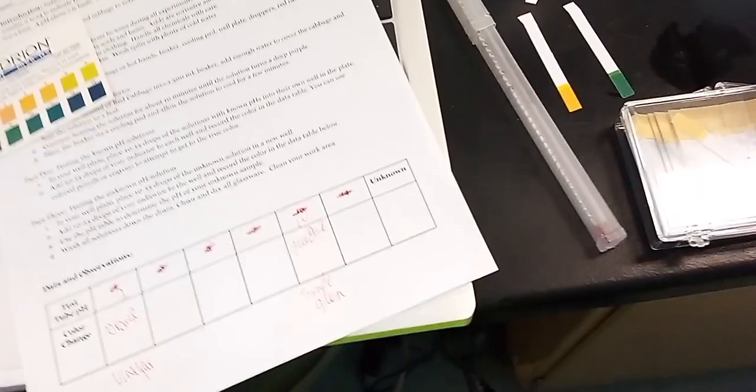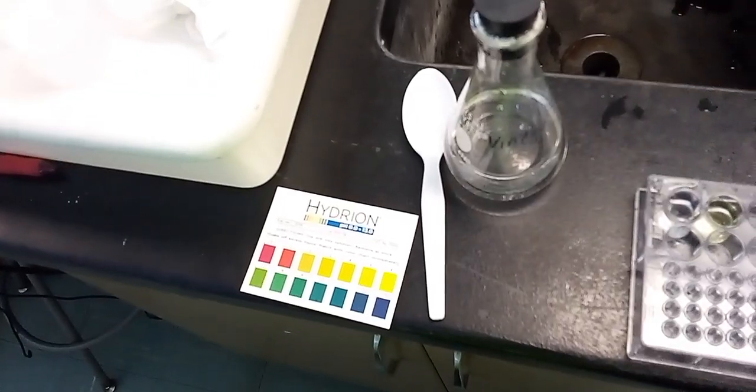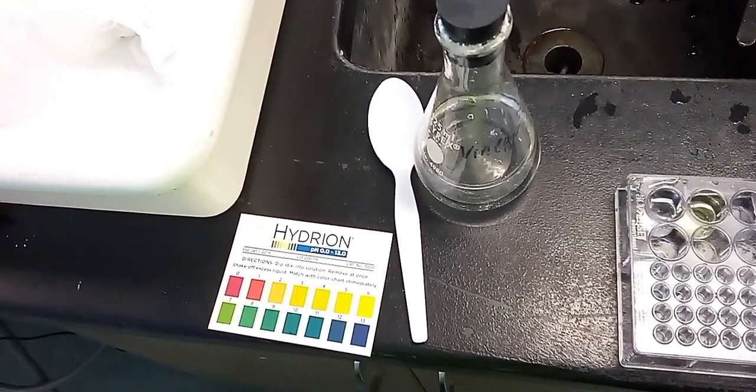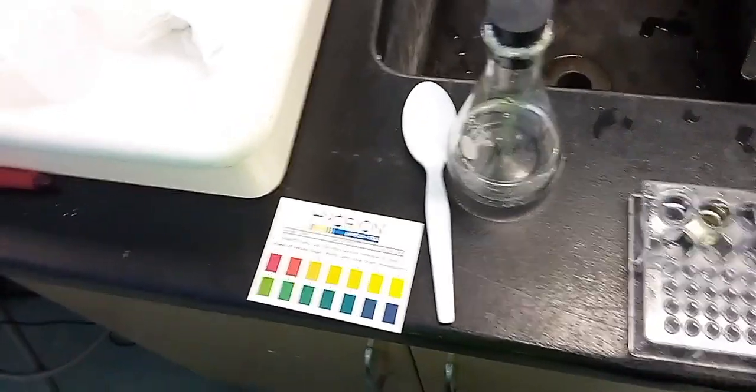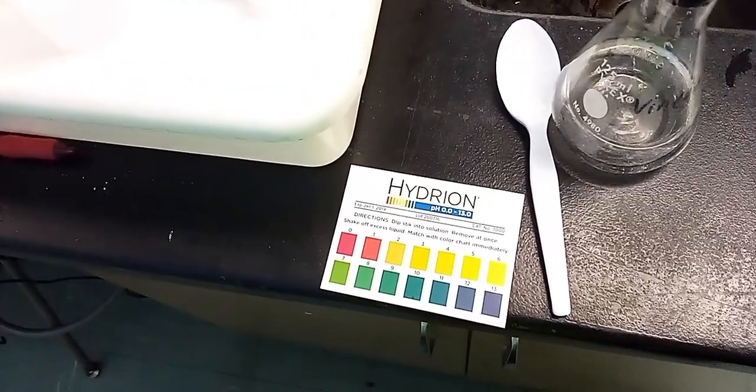Now I'm going to take a little bit of sodium hydroxide. And sodium hydroxide, I am scared of using that. It's a very strong base, honestly. It is a really strong base. So I'm just going to add a few drops in here.